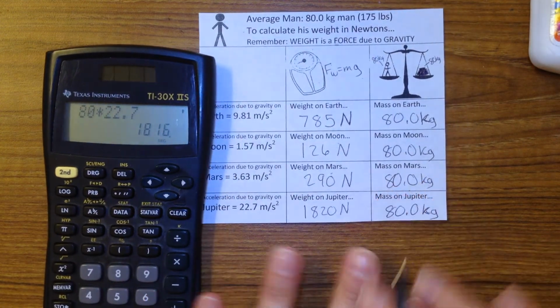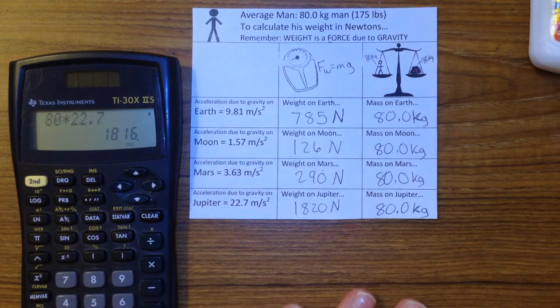Holy cow. Can you imagine what it would feel like having a weight of 1,820 newtons?